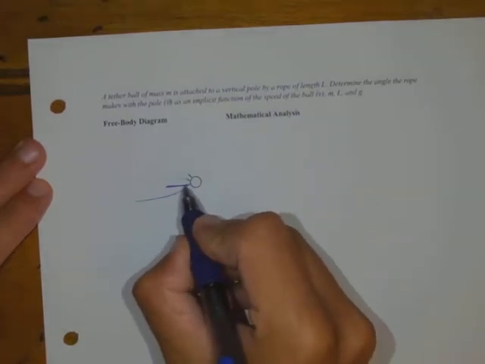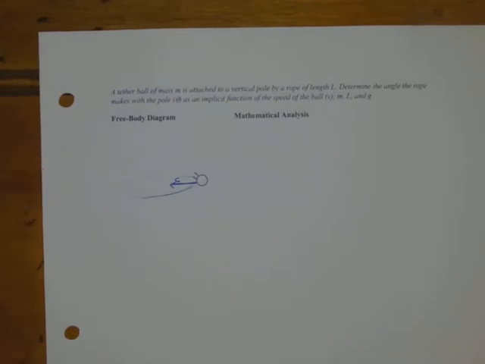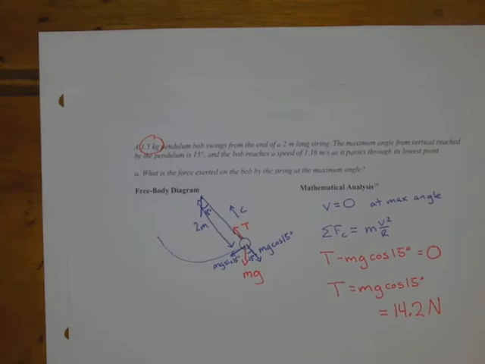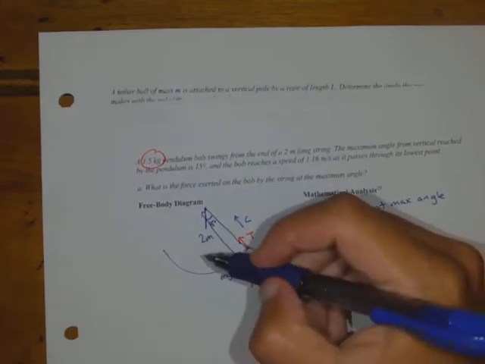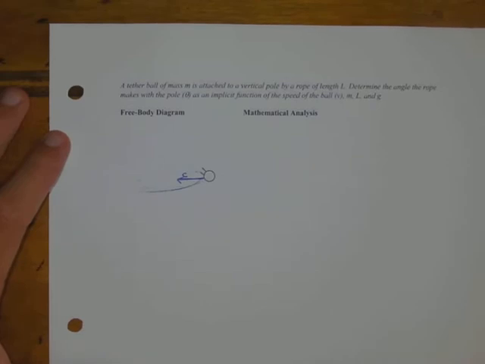So in towards the center of the circle is going to be this way. That's different from the previous problem in which we were looking at the pendulum. The pendulum was moving in a circle in the vertical plane, and the tether ball is moving in the horizontal plane.